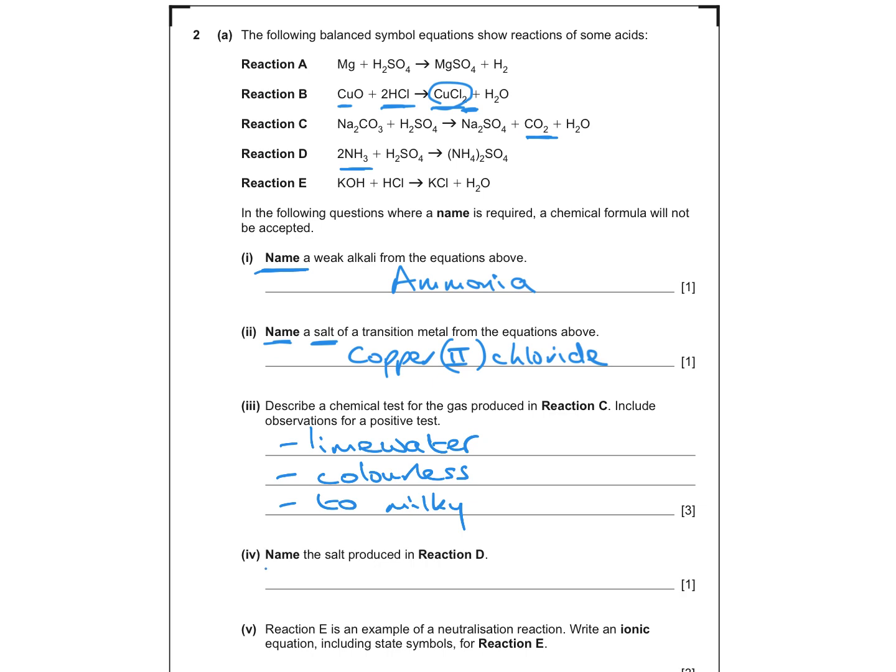Now the salt, and again we're going to name it. In reaction D, so this is the salt because we're reacting an alkali with an acid. NH4 is ammonium, not ammonia, and SO4 is sulfate. So it's going to be ammonium sulfate.